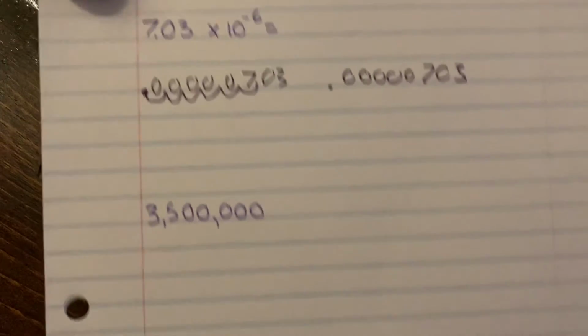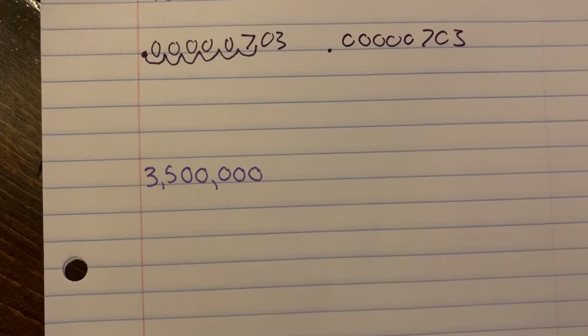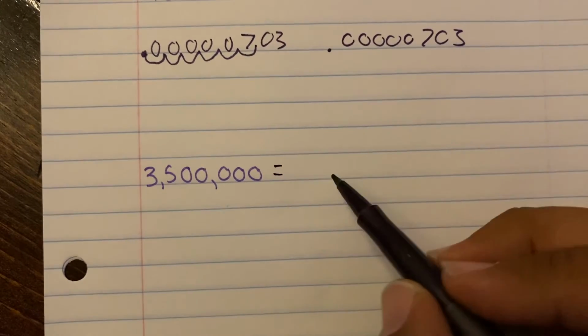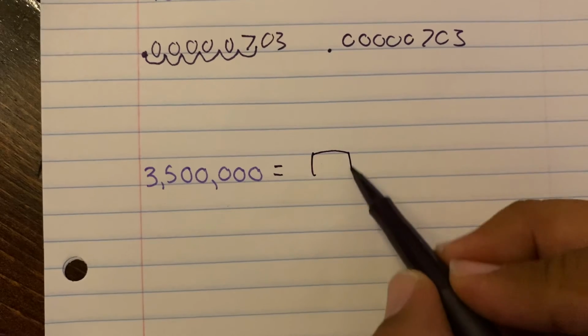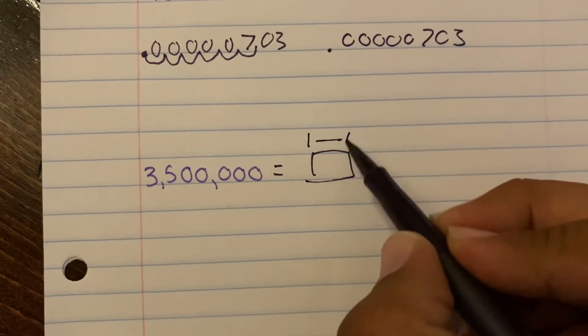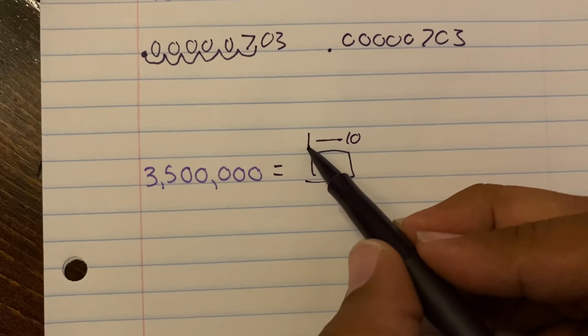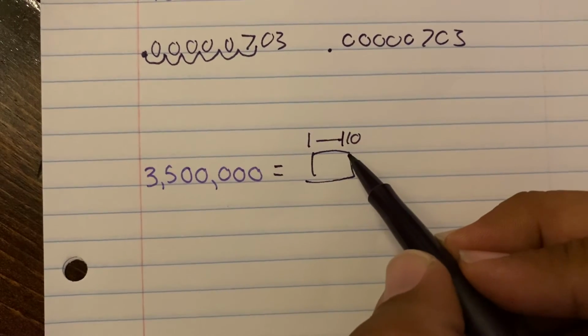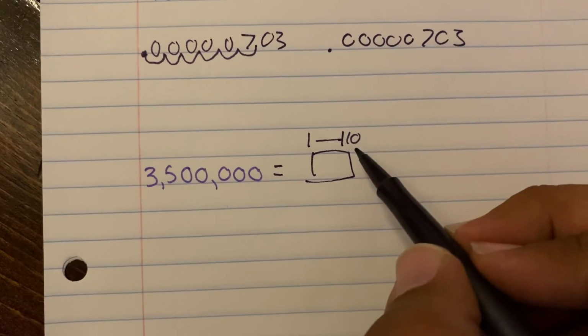So let's reverse it. Remember, now I'm turning this into scientific notation. Now, scientific notation has a rule. The number in the front has to be between 1 and 10. Can it be 1? Yes. Can it be 10? No. It has to be less than 10. Okay, so it can be 9.9, it just can't be 10.